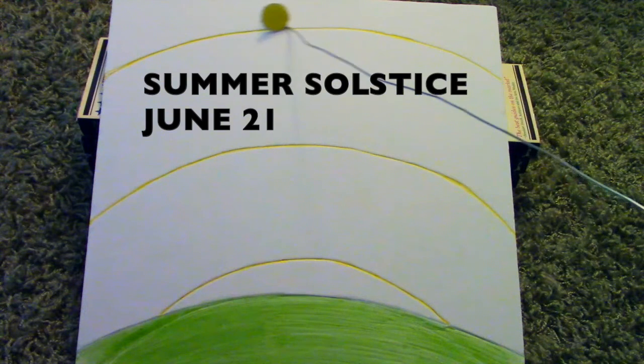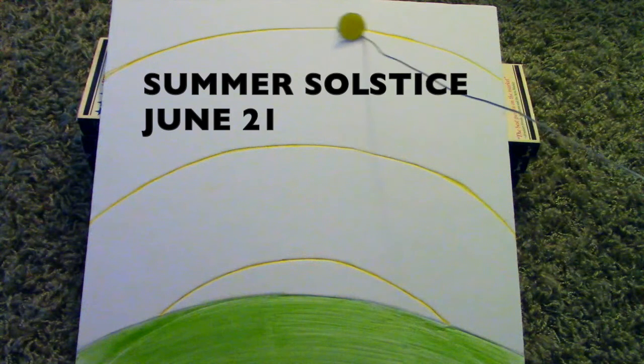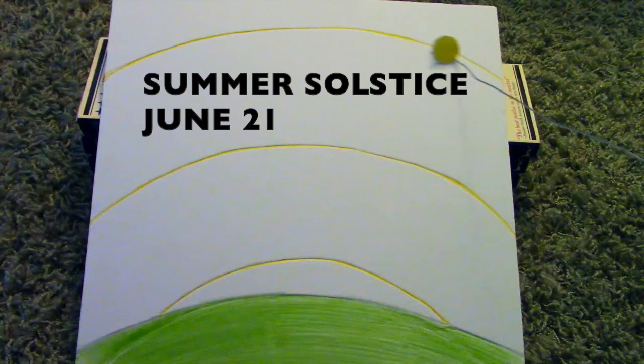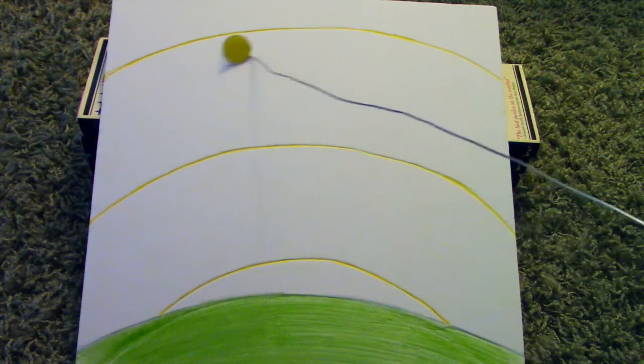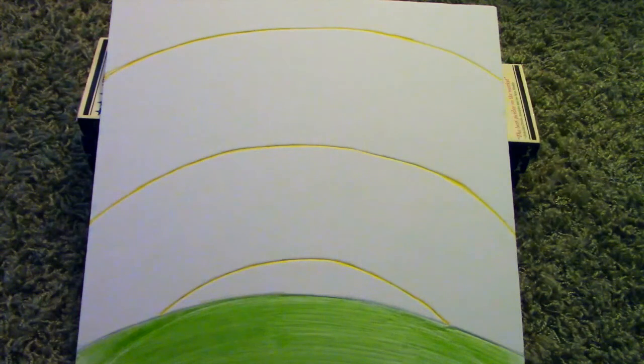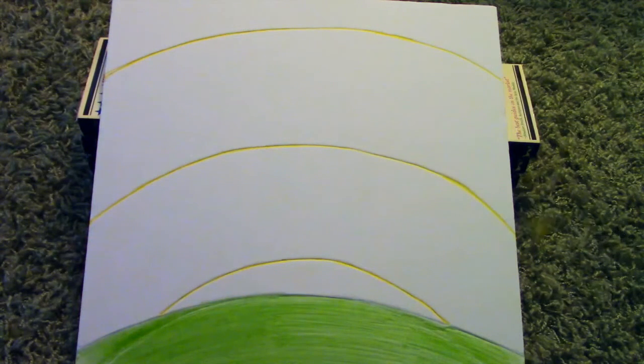You will see that the sun appears to travel the highest through the sky and make the highest arc through the sky. And so we have the longest day, the longest amount of sunlight, which is called the summer solstice. Then, after the summer solstice, the arcs begin to decrease and get shorter and shorter every day.